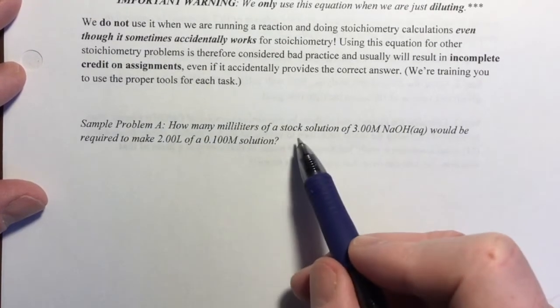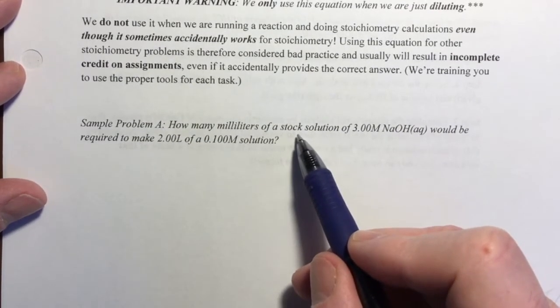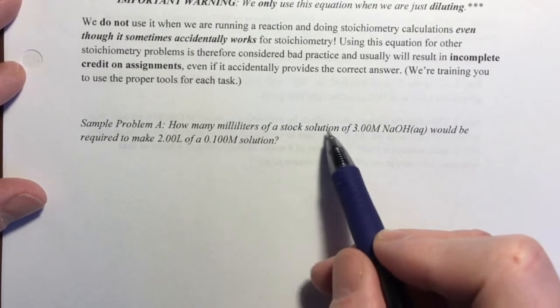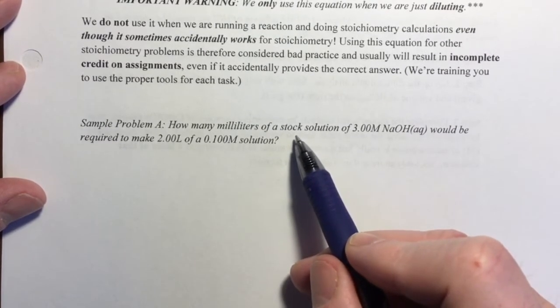And indeed, a stock solution, the definition of that is, it's a solution that is sitting in your stockroom or on your shelf already made up.